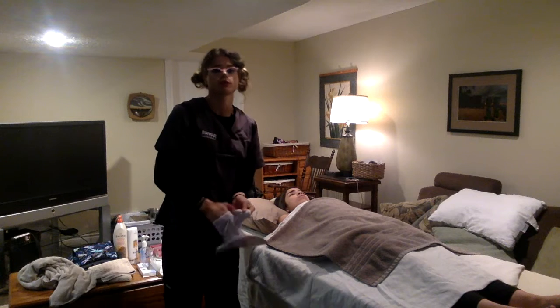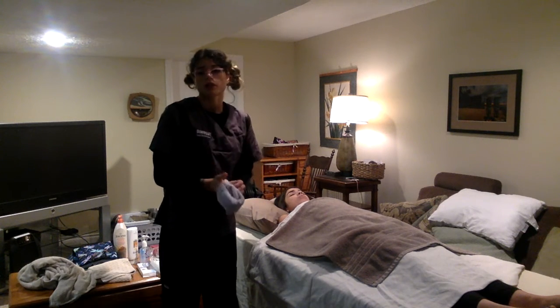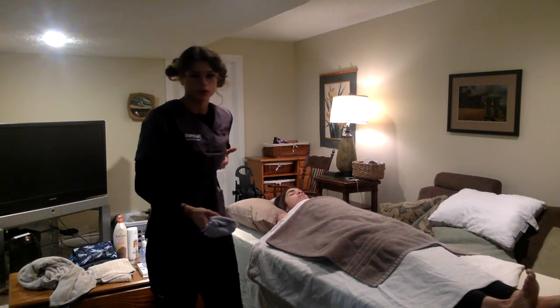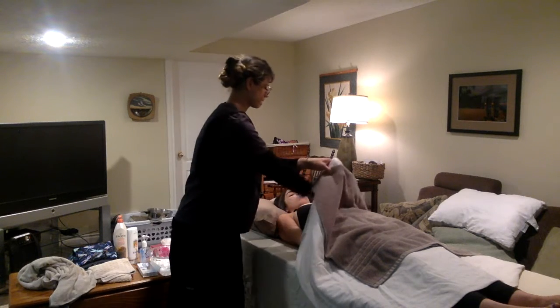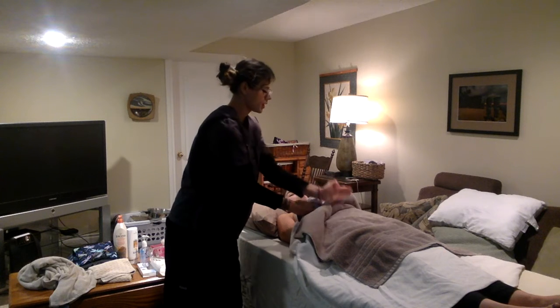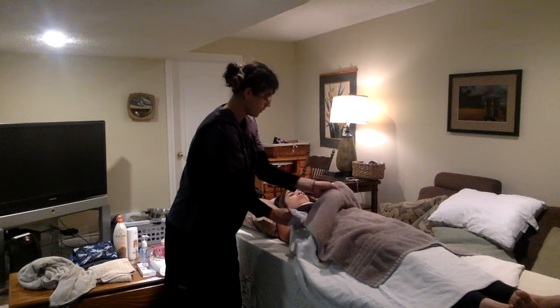I'm gonna only expose the areas that I'm washing. And here I would check for skin conditions, especially under the breast folds. I can check by going like this under the breast.